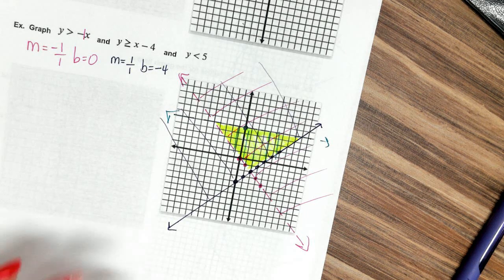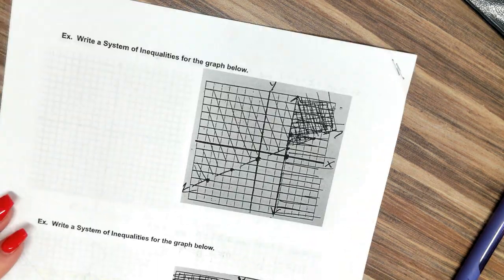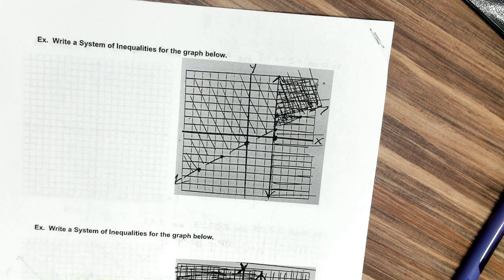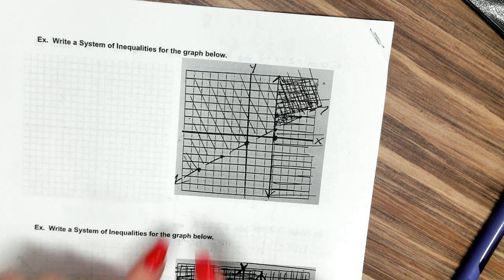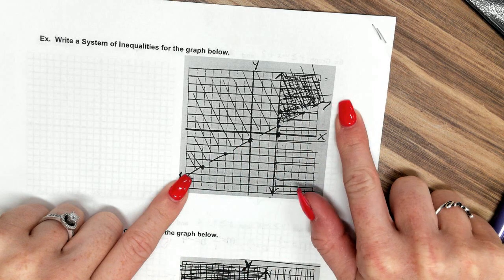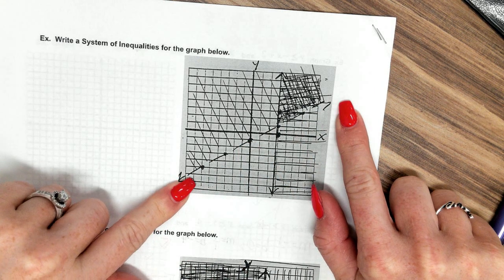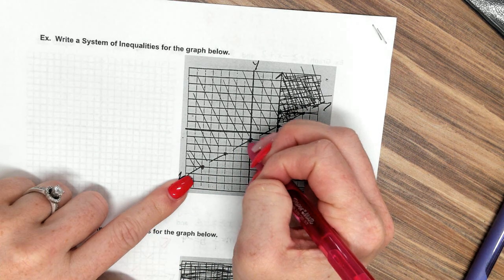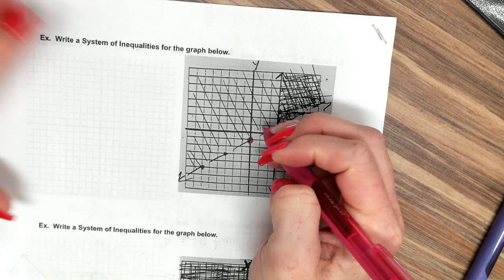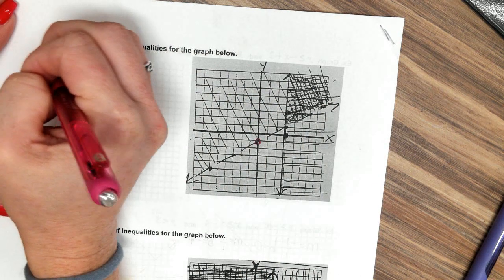Okay, let's go to the last two. These are graphed for you, and they ask you to write inequalities from the graphs. Now, you just have to take one inequality at a time. So, does everybody see this line? The first thing you need is a slope and a y-intercept. Yes? Okay, so find the y-intercept. Where is it at? -1. So I'm going to go over here and write the y-intercept is -1.